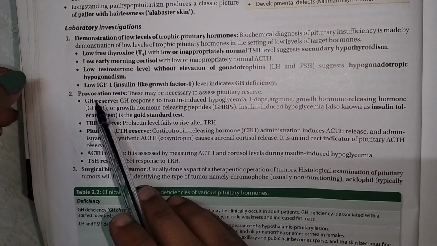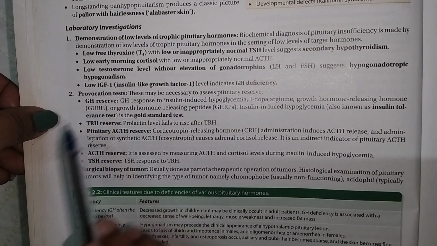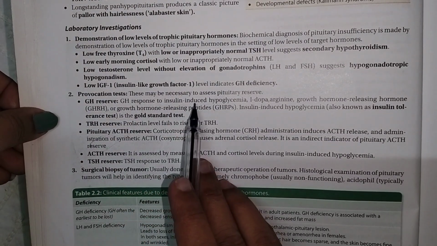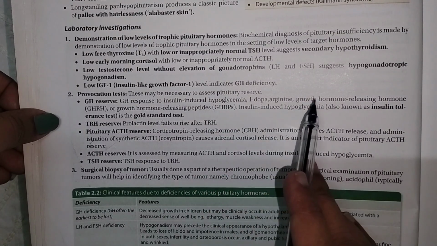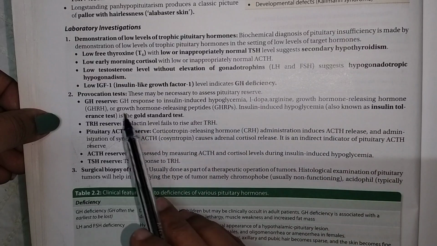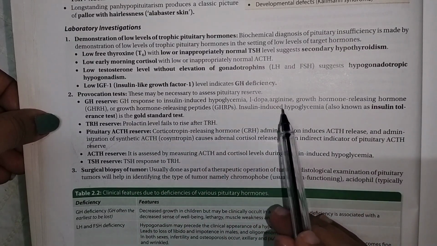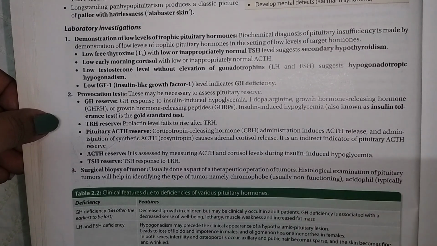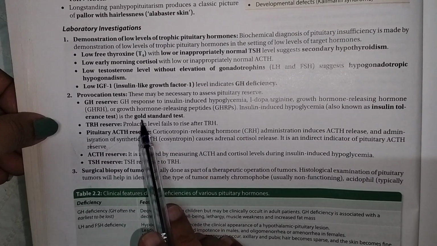Now, the provocation test. What is the provocation test? It tests growth hormone reserve. Growth hormone responds to insulin-induced hypoglycemia, L-DOPA, arginine, growth hormone releasing hormone, or growth hormone releasing peptides. Insulin-induced hypoglycemia, also known as the insulin tolerance test, is the gold standard test.